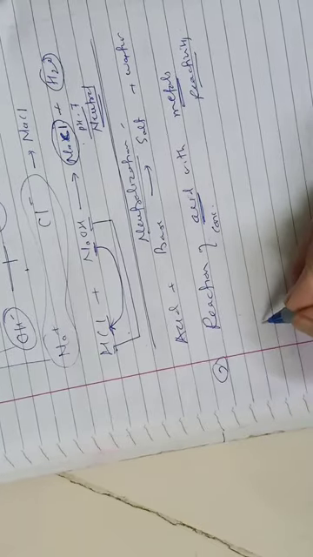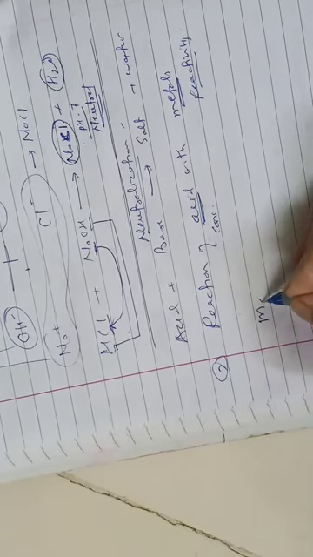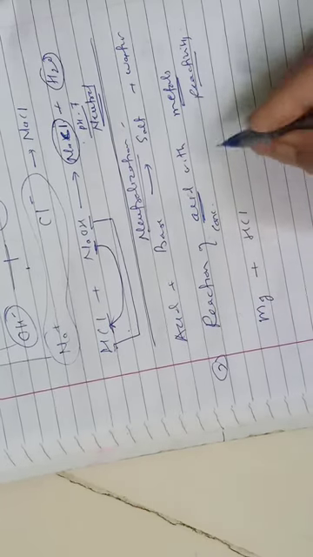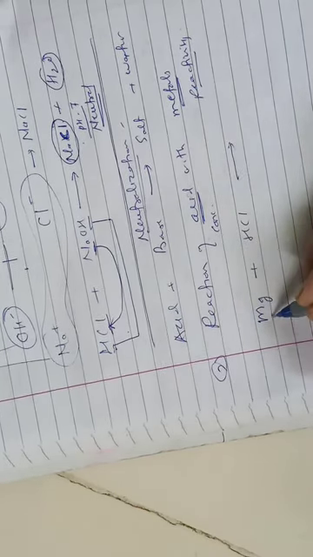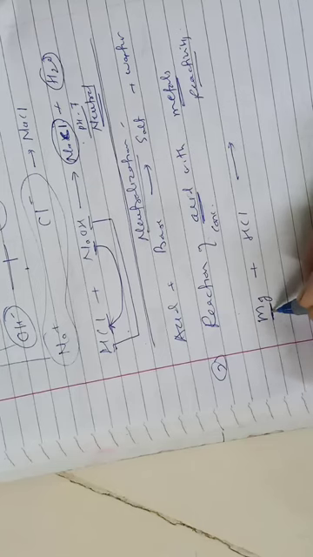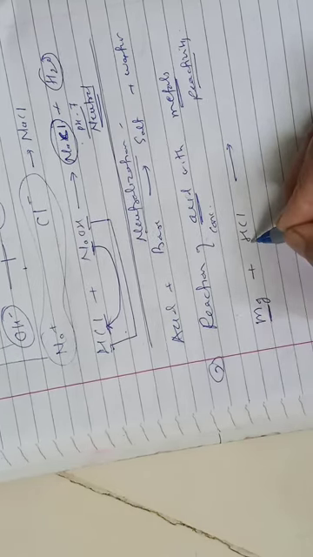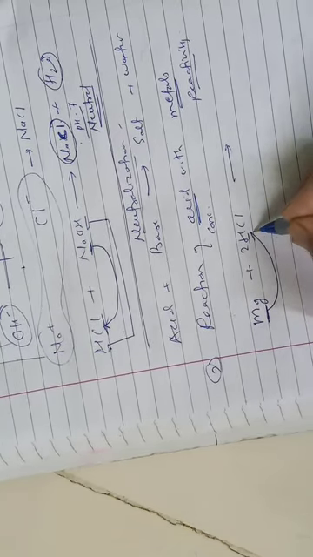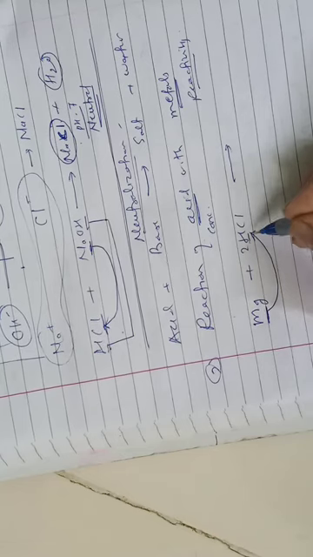Suppose magnesium metal reacts with HCl. In this reaction, what happens? Magnesium is more reactive than hydrogen, so magnesium displaces the hydrogen.